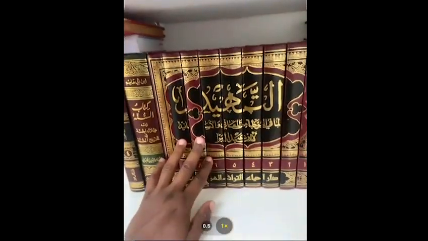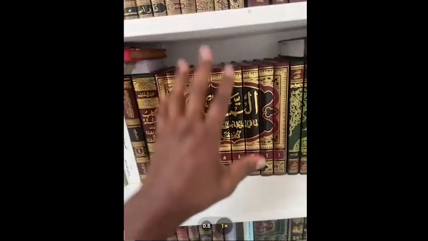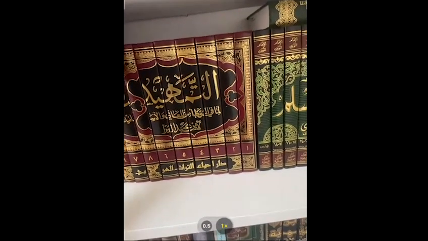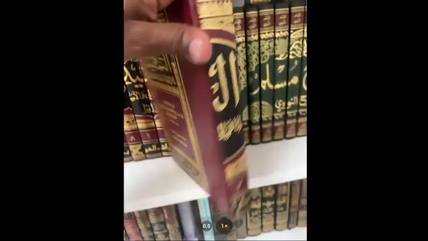So here, we need to find that narration. How are we going to find that narration? Now, obviously, all of this I'm showing you, you can go to the Shamila, but again, if you have books, or if you go to a library, and you can practice this, going into a book and actually getting from books, that would be of benefit for you. So here, volume 3.